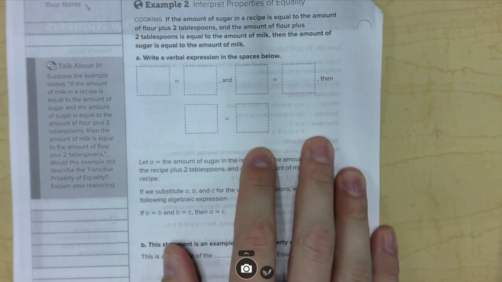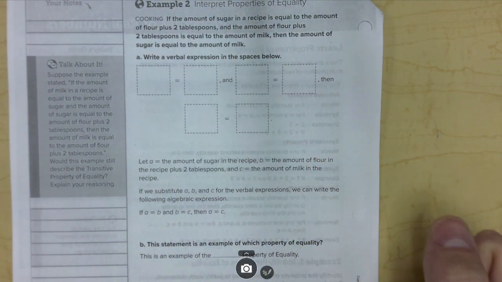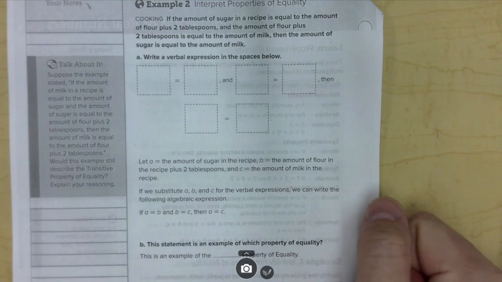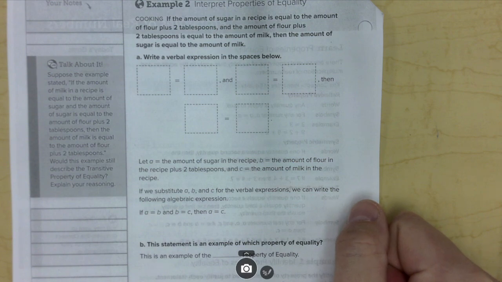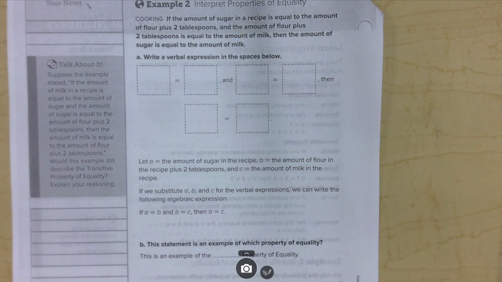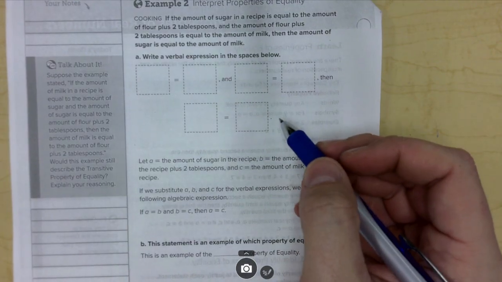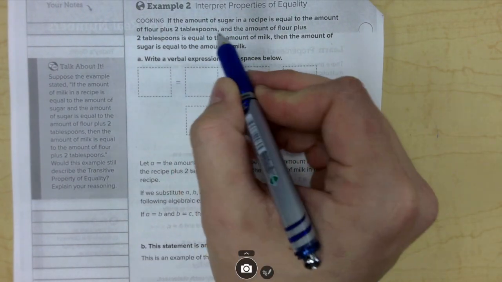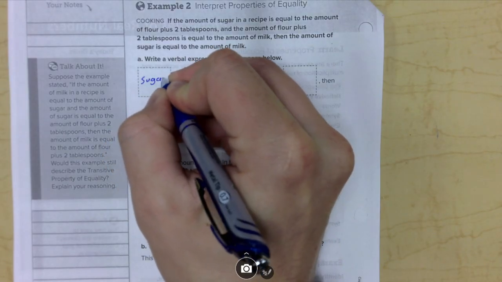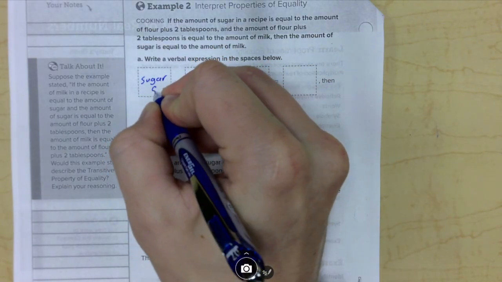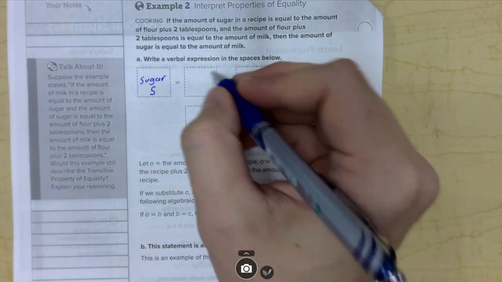Our next example says, if the amount of sugar in a recipe is equal to the amount of flour plus 2 tablespoons, and the amount of flour plus 2 tablespoons is equal to the amount of milk, then the amount of sugar is equal to the amount of milk. Write a verbal expression in the spaces. So sugar, we'll call this S, is equal to flour plus 2 tablespoons.